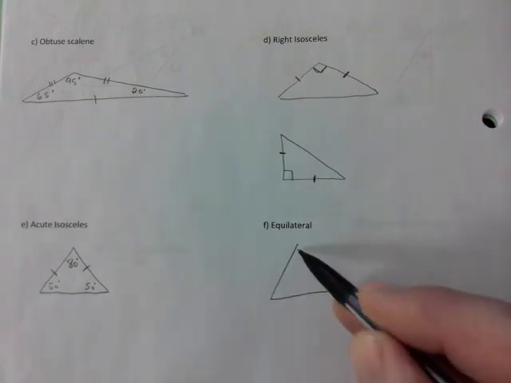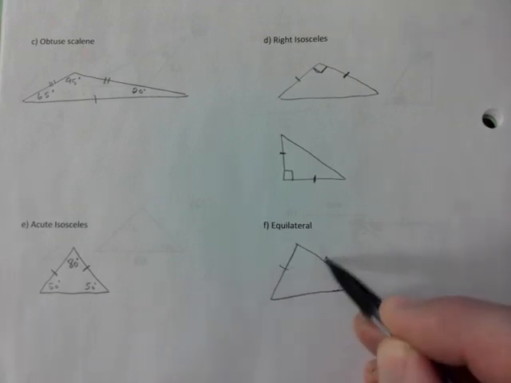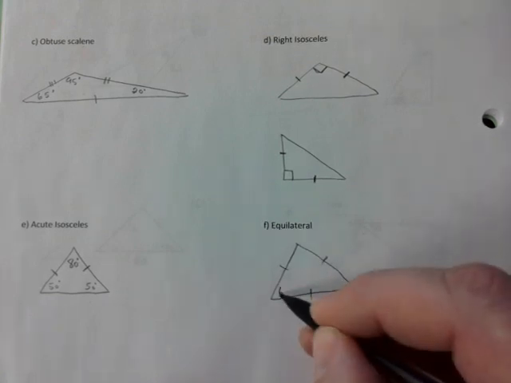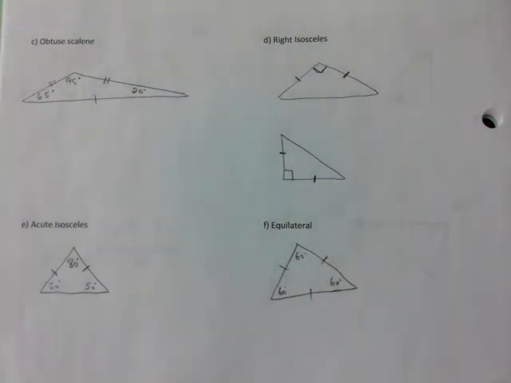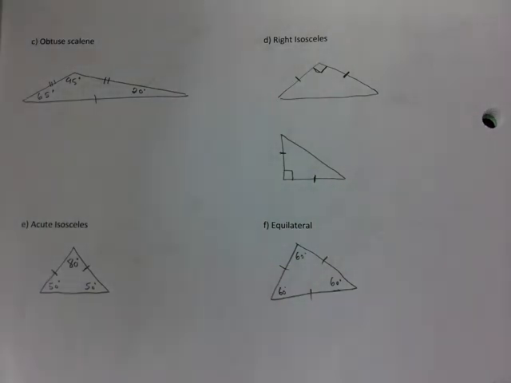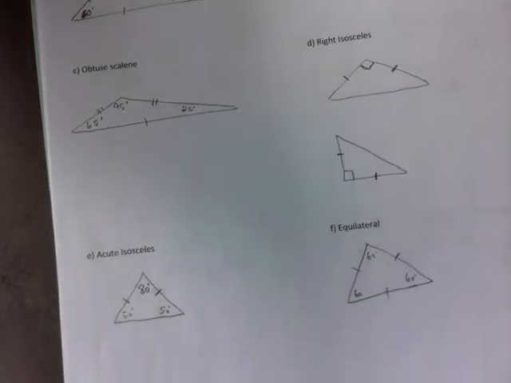Equilateral, so something like this. And it doesn't hurt just to say it's always going to be 60. It doesn't matter how big or small the triangle, it's always going to be 60 all around. Okay. Always.